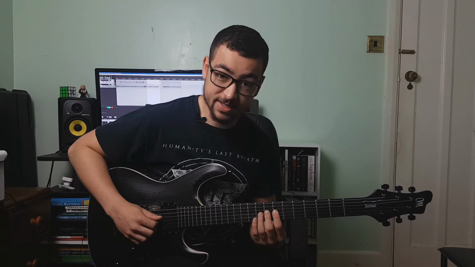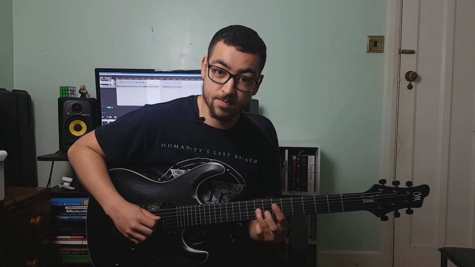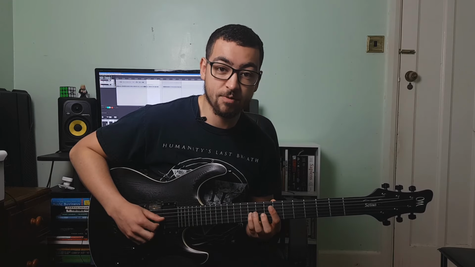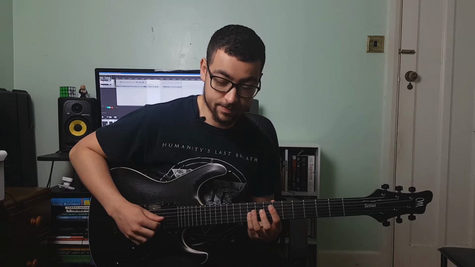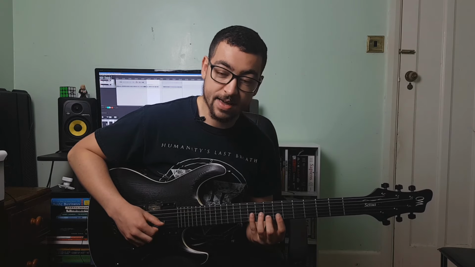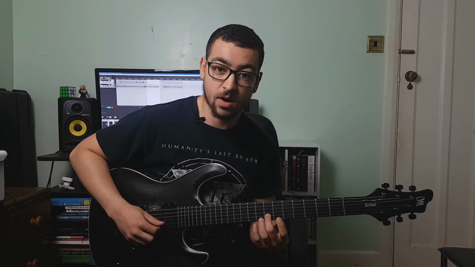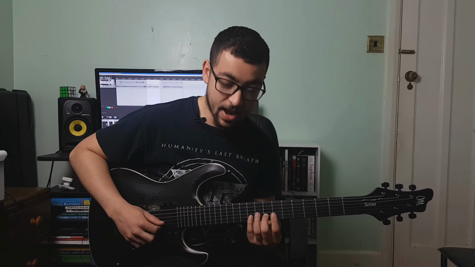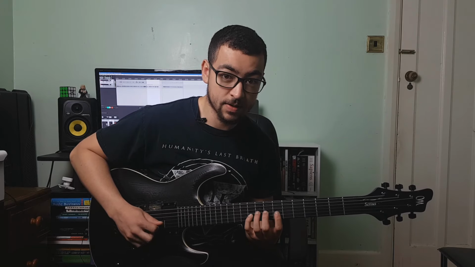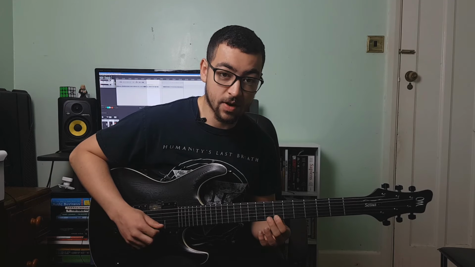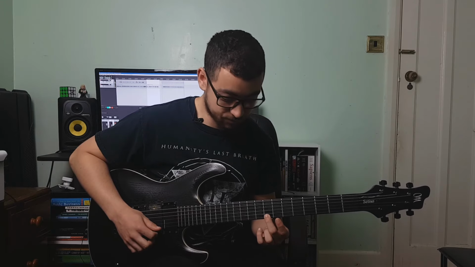Then the next note is E, which we'll play on the 9th fret of the G string with our ring finger. Then the 10th fret is our F with our little finger. Then we're going to play the 8th fret of the B string with our middle finger. That's our G. Then A is the 10th fret with our little finger. And then B is the 7th fret of the high E string with our index finger. And then we can finish on a C there.